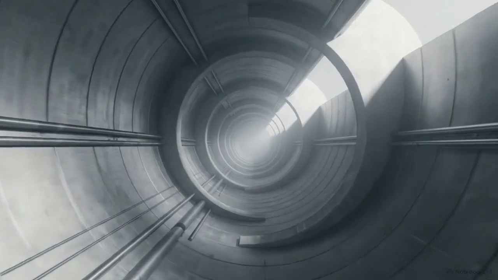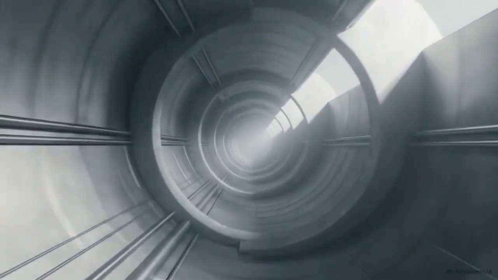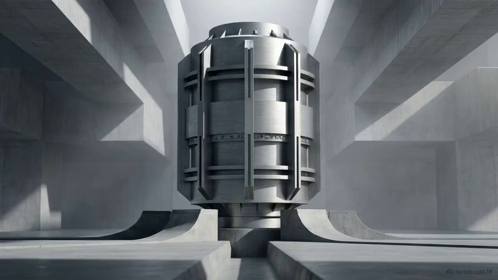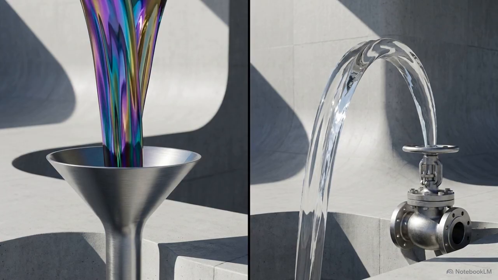Imagine chemistry not in a static vat, but in perpetual high-speed motion. This is a plug-flow reactor, or PFR. It is a tubular system engineered to operate under strict steady-state conditions, where the input of raw materials and the output of products never stop.